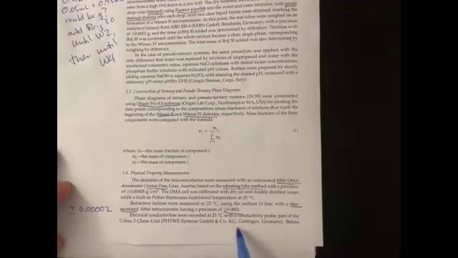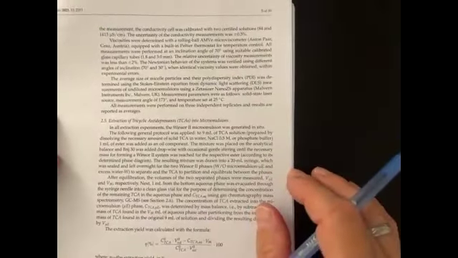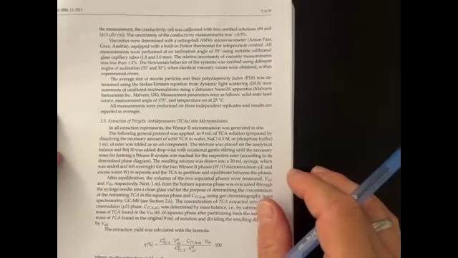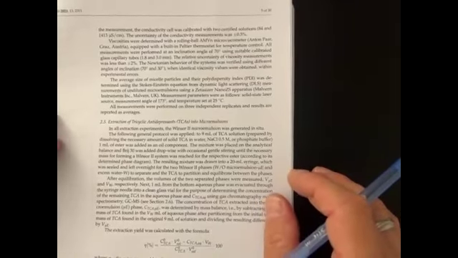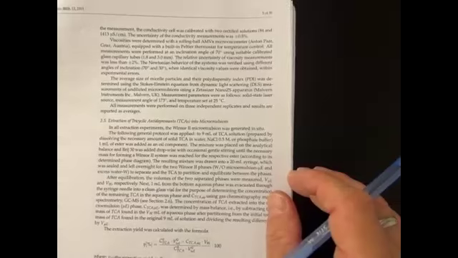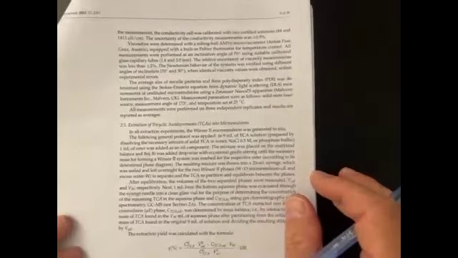Electrical conductivity is recorded at 25 degrees Celsius with a conductivity probe, part of the Cobra 3 chem unit. Something in Germany. Before measurement, the conductivity cell was calibrated with two certified solutions, 84 and 1,413 microsiemens per centimeter. The uncertainty of the conductivity measurements was plus or minus 0.5%.